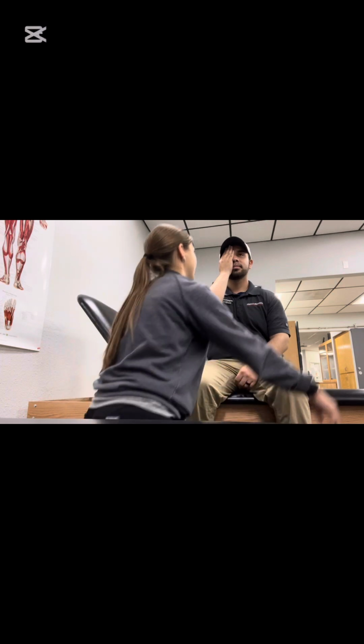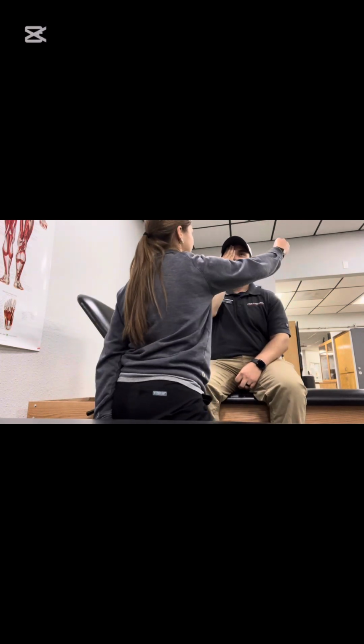And to do that, we're going to have him focus on a spot on the wall, cover one eye. And then I'm going to be testing the eye that's not covered. I'm going to be moving my hand into the different quadrants of his visual field. And just respond with yes if you see my hand. Okay, when you see it. Ready? Yes.